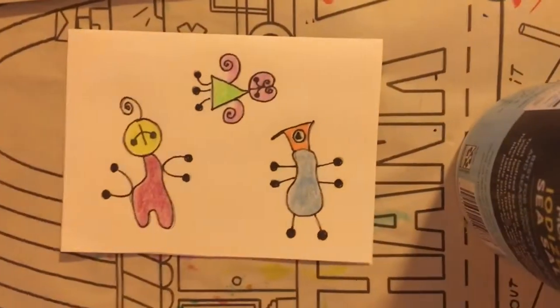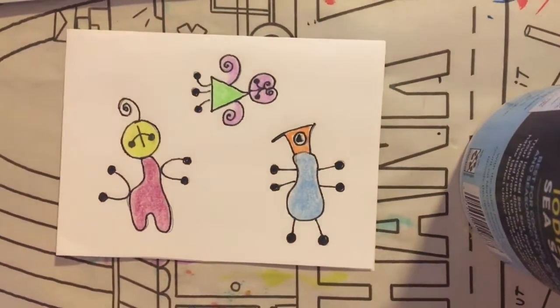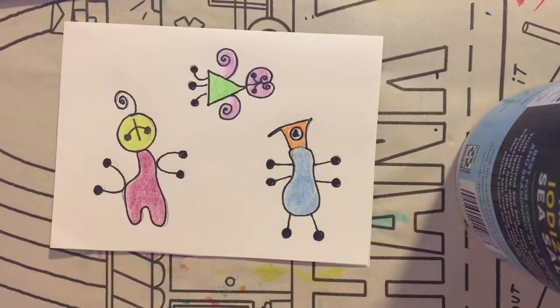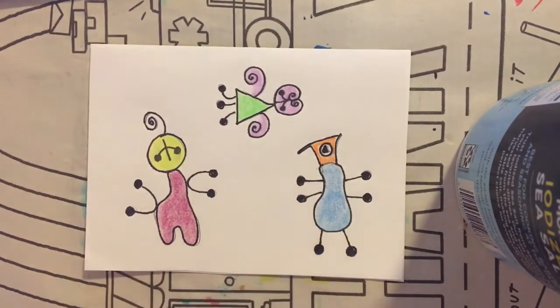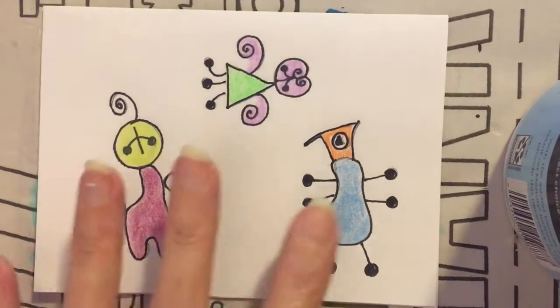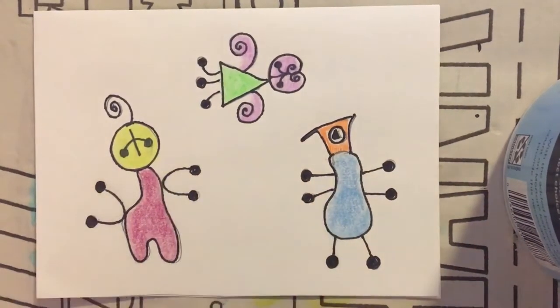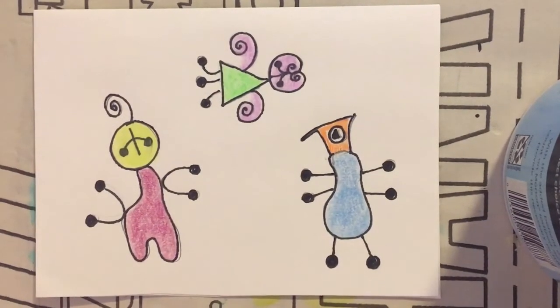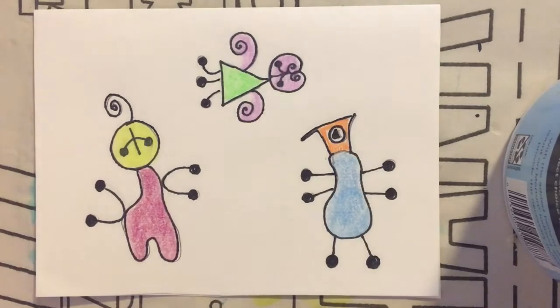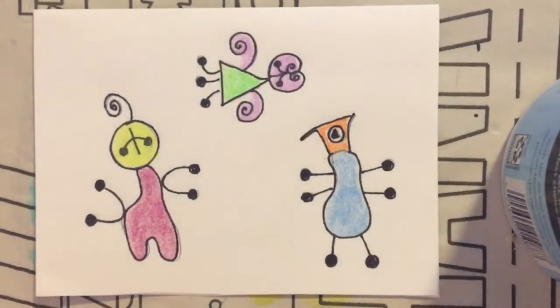So to start with, what I did is I created some Miro inspired figures on my paper. Just going to zoom in a little bit. And you can use the ideas from the Roll a Miro game. You could play a couple more rounds of the Roll a Miro game, but I just filled up my paper with those different Miro inspired figures.